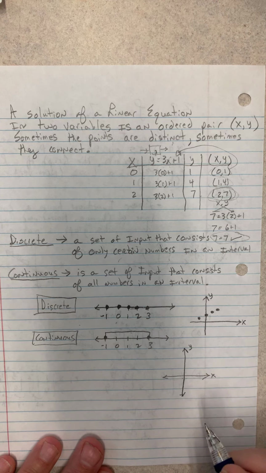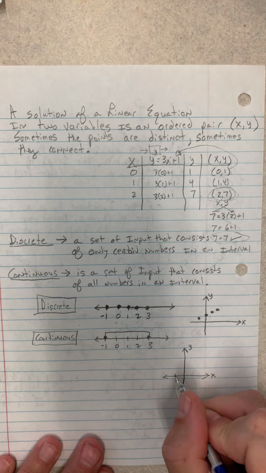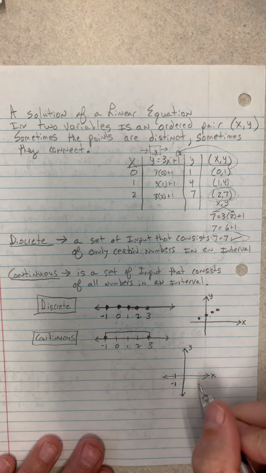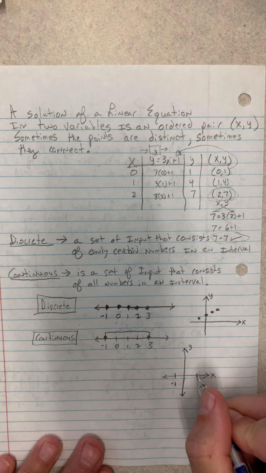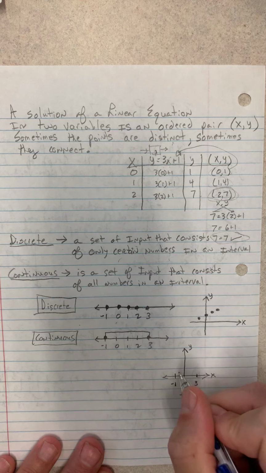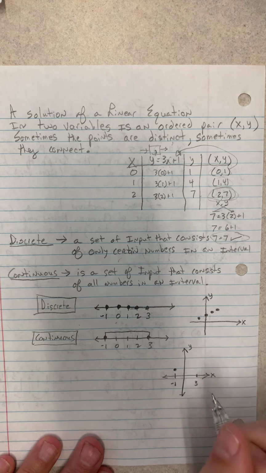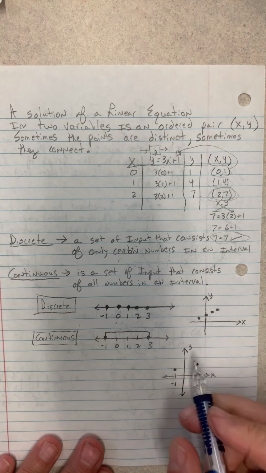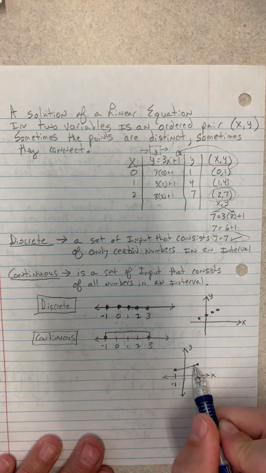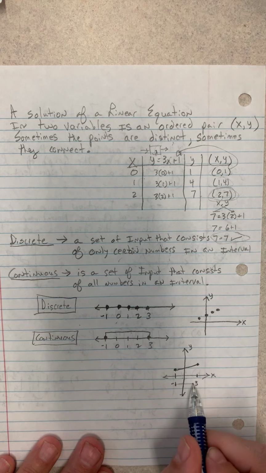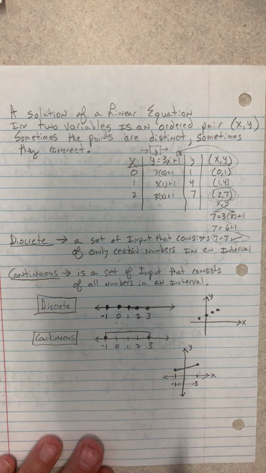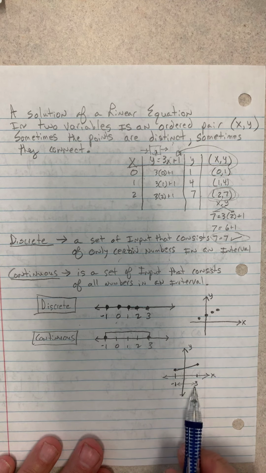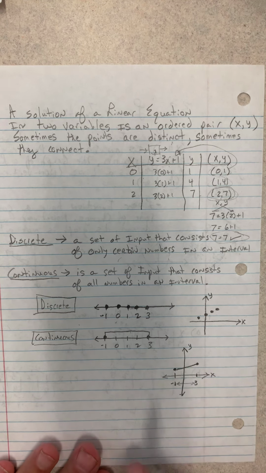So if I make a little XY coordinate plane, this would be something that's there. Like it's -1 to 3. Maybe the graph looks something like this with a closed circle, and this line is connected because I'm including every x, every domain that's between -1 and 3. That's why it's connected.